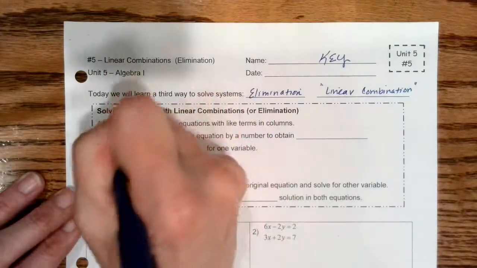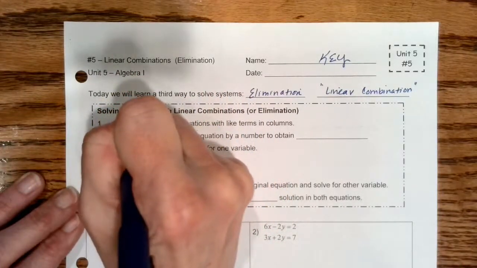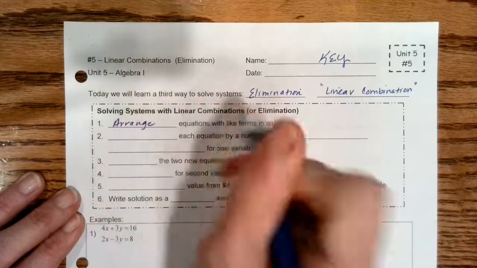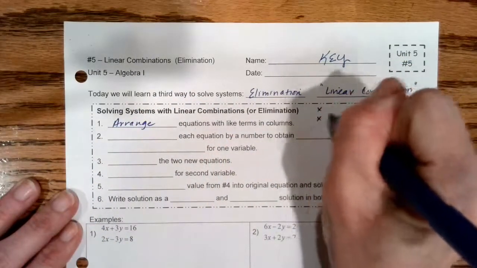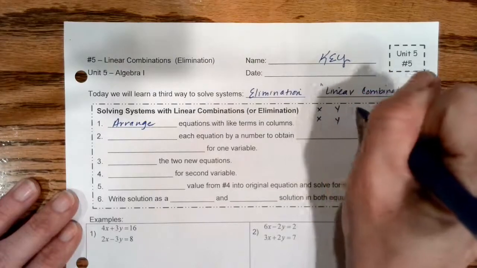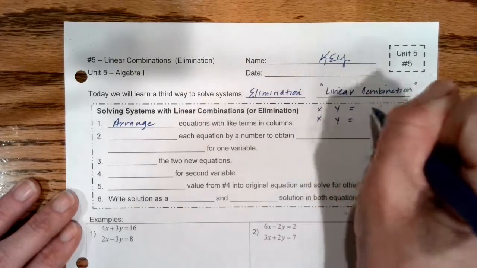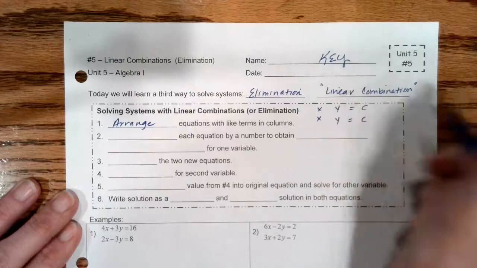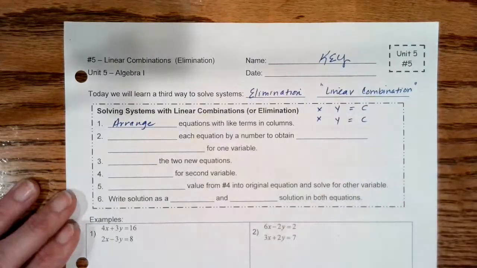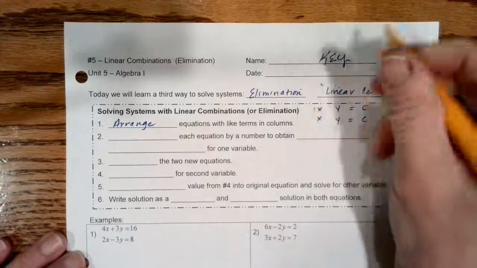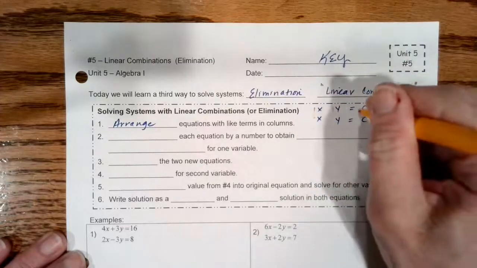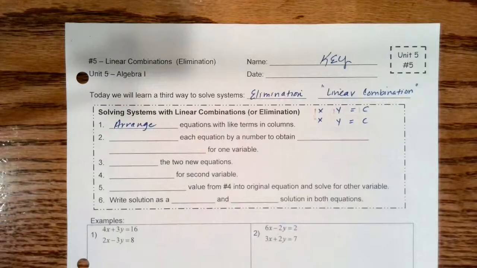All right, our first step is we're going to arrange the equations with like terms in columns. X's with X's, Y's with Y's, equal signs with equal signs, and constants with constants. You want to make sure that everything is lined up in columns because you're going to be adding the equations and you need like terms.